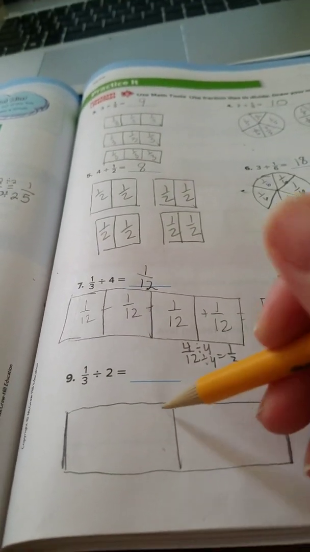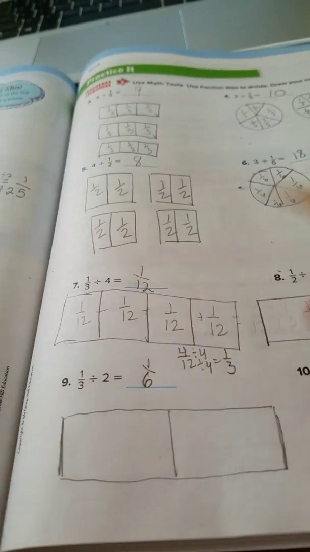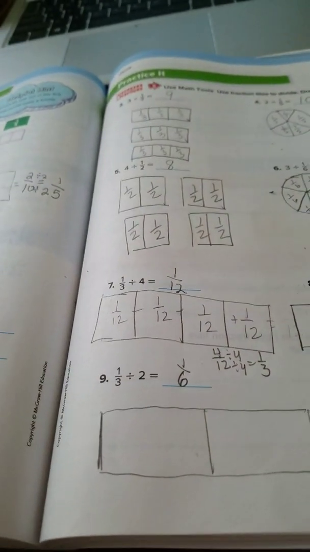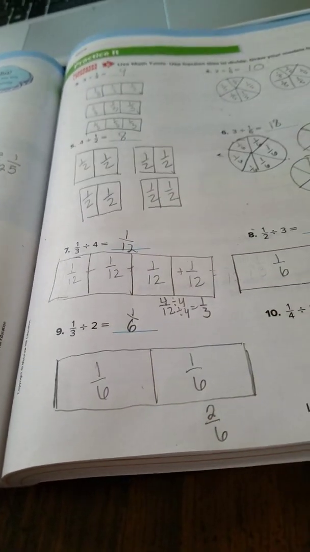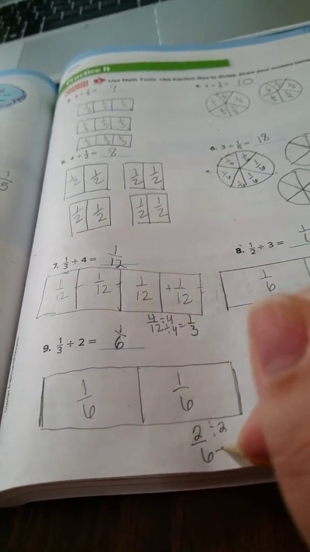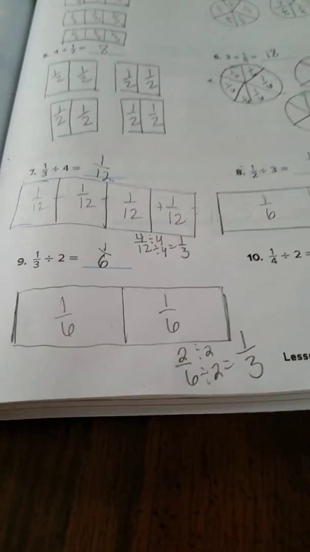So if we take a 1/3 bar and divide it into 2 pieces, each piece is 1/6. If we add up 1/6 and 1/6, we get 2/6. We can divide those both by 2 to give us the 1/3 bar that we drew.